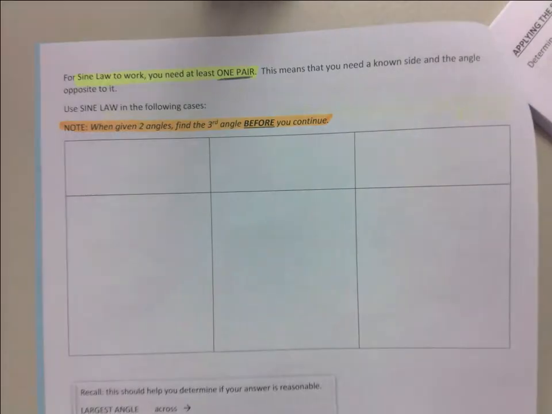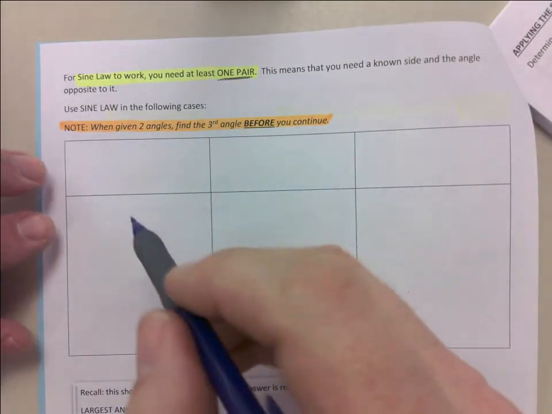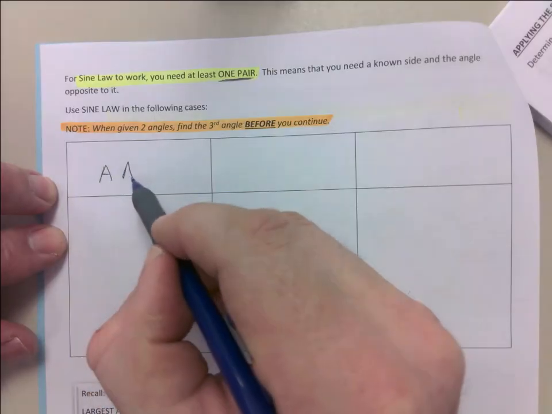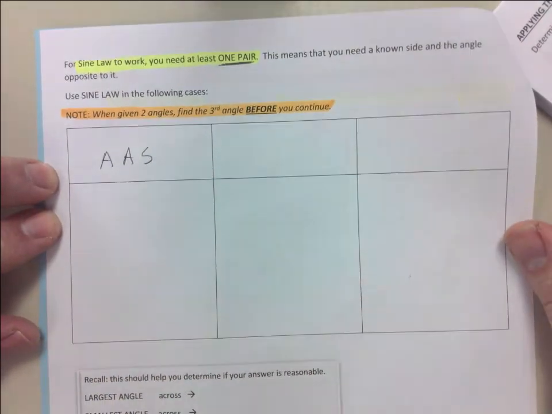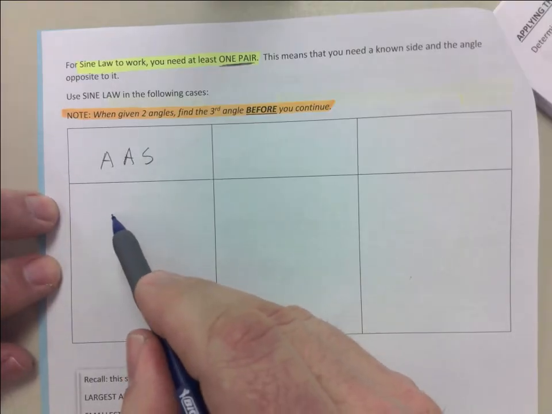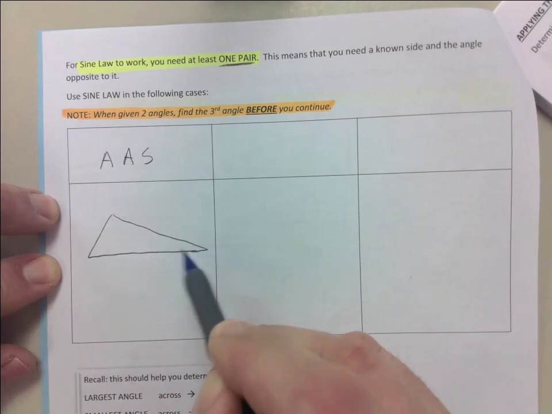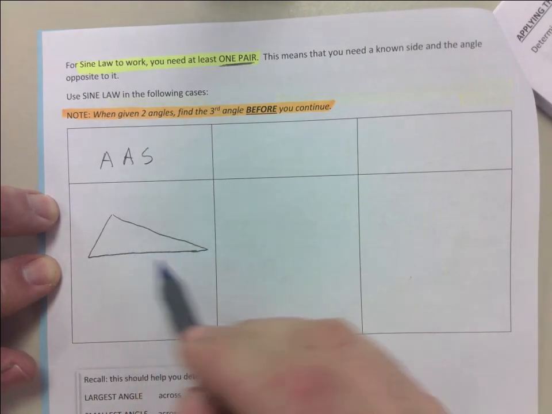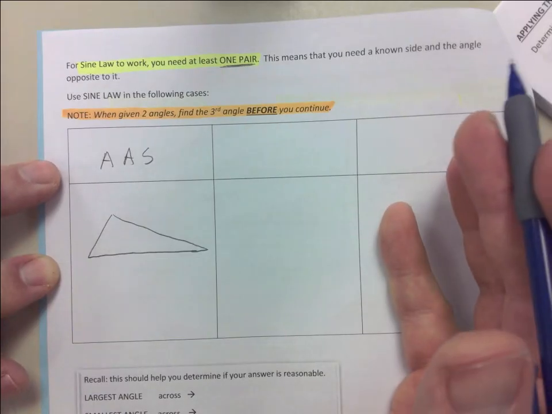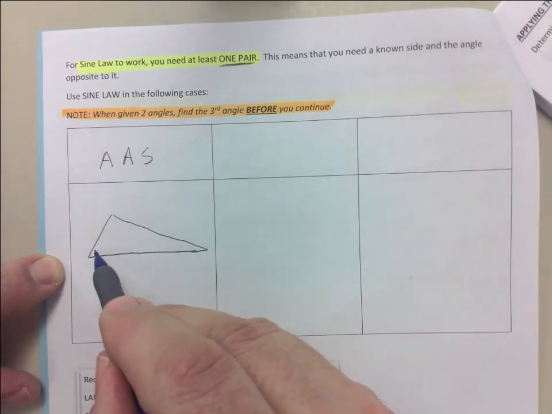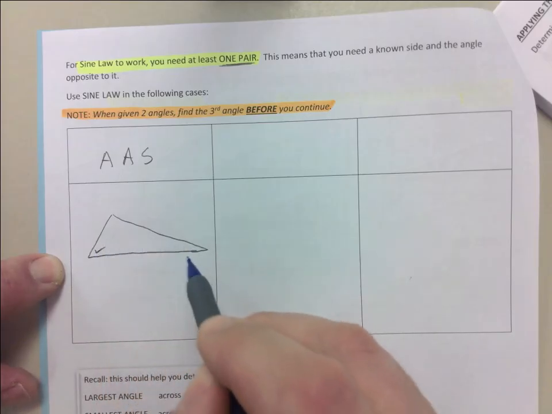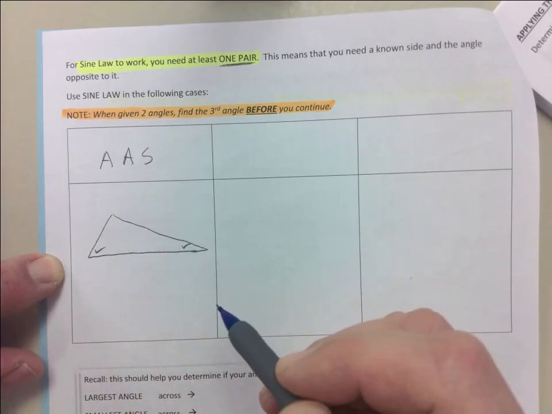So here it is. The first scenario is we call it the AAS scenario. What is that all about? That's when you're given any two angles. Just pick any two angles, okay? For our intents and purposes, how about they give you this angle and that angle?